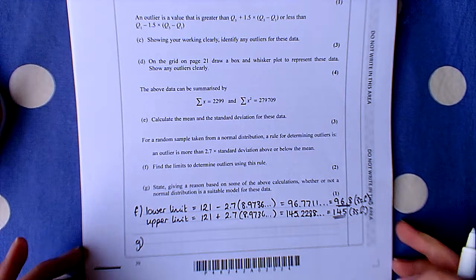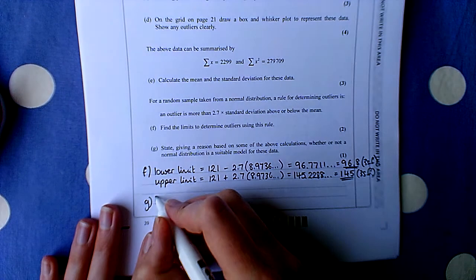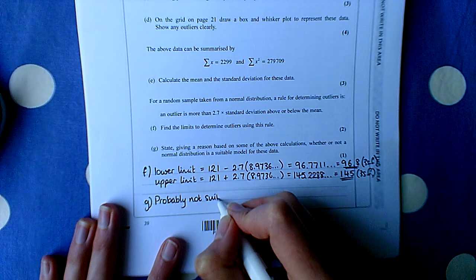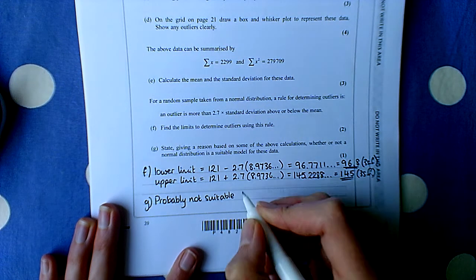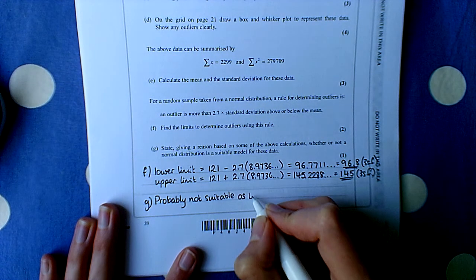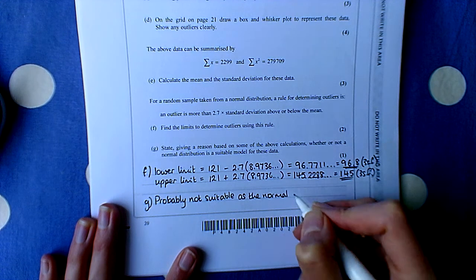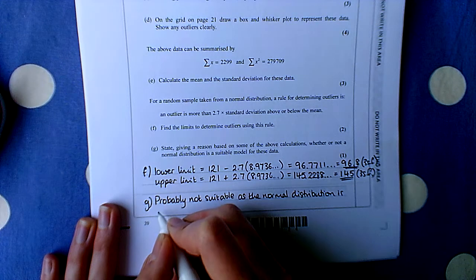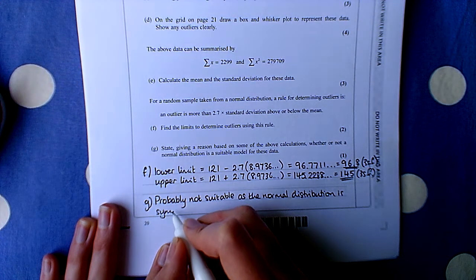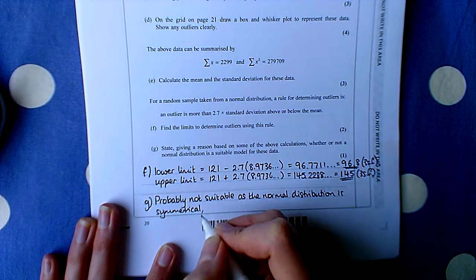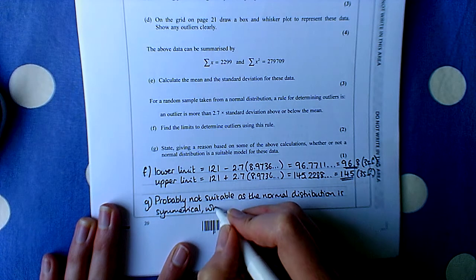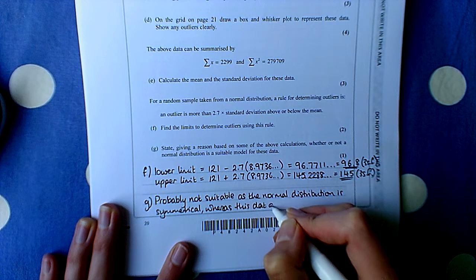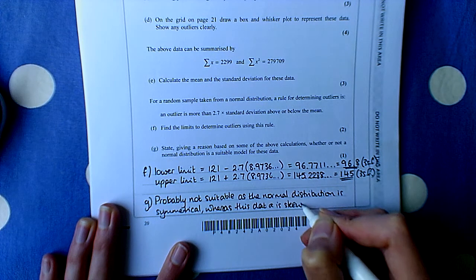So if I write the first one for you, we could say probably not suitable as the normal distribution is symmetrical, whereas this data is skewed.